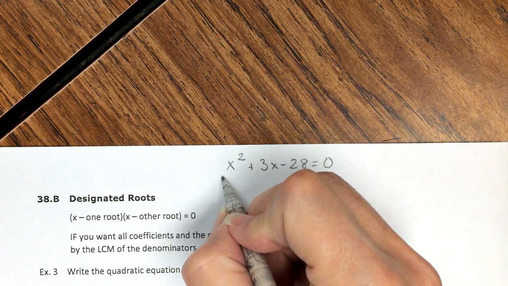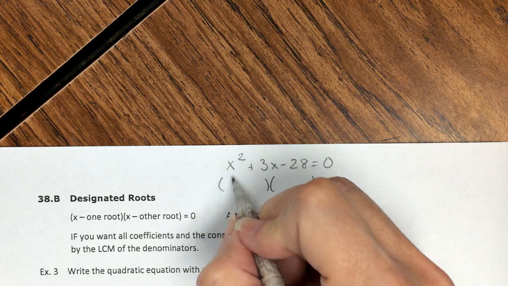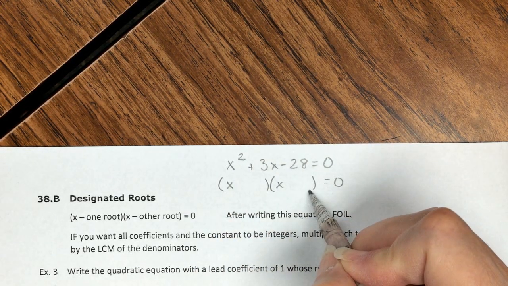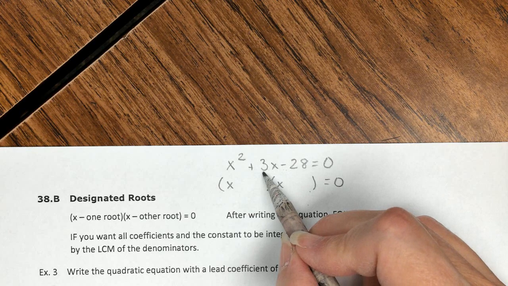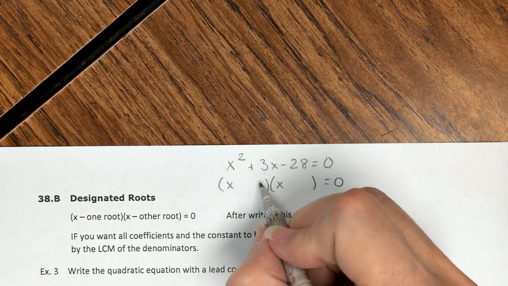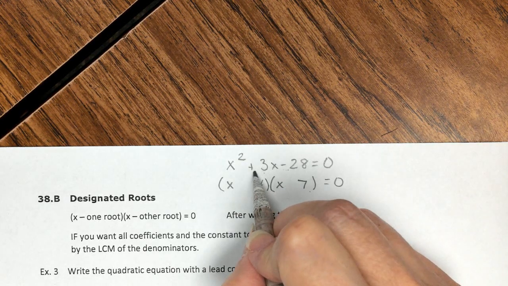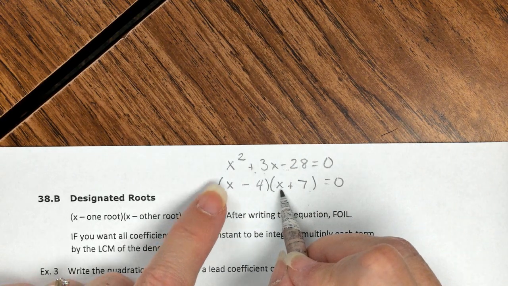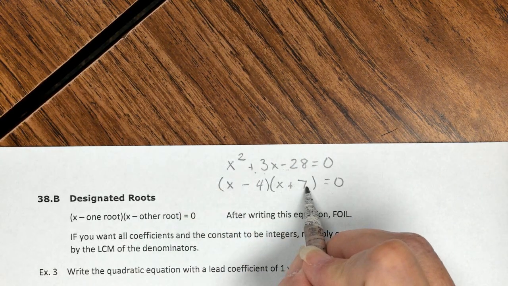Okay? So we go like this. We know we need x times x to get the x squared. For the 28, we need factors of 28, but then they're also going to have to be 3 apart. We subtract one from the other to get 3. So 4 and 7. They're opposite signs. The larger one has to be positive. Okay, and you FOIL it in your head to make sure. X squared, there's the plus 3x, and then minus 28.